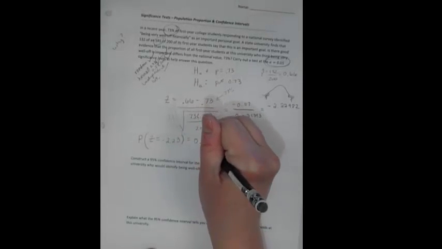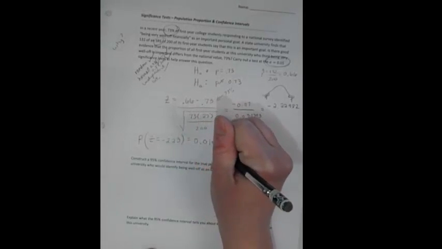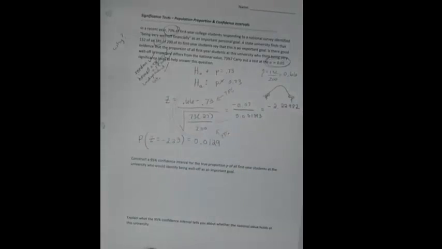You find out what the negative 2.23 is. Be careful. Make sure you have all the zeros in there and everything like that.